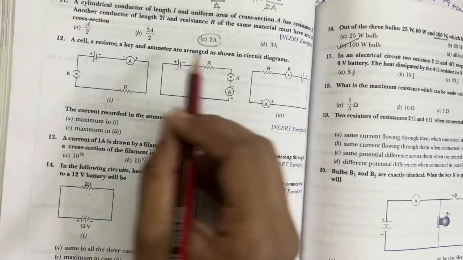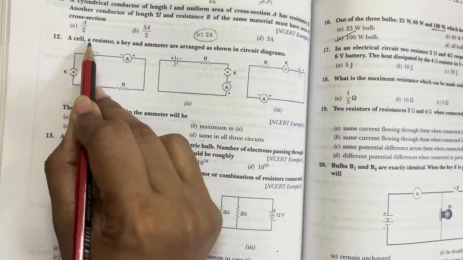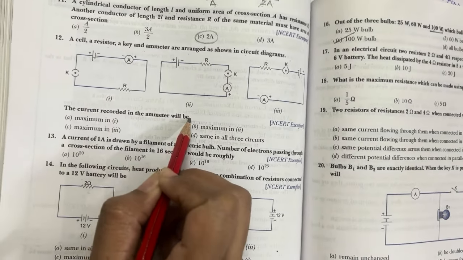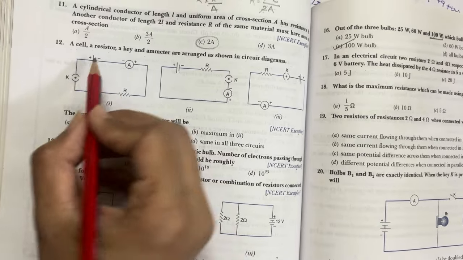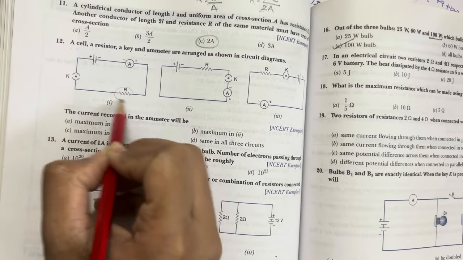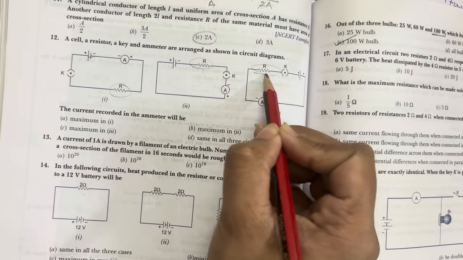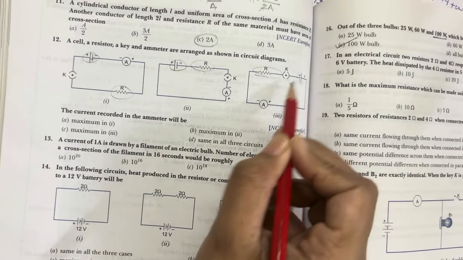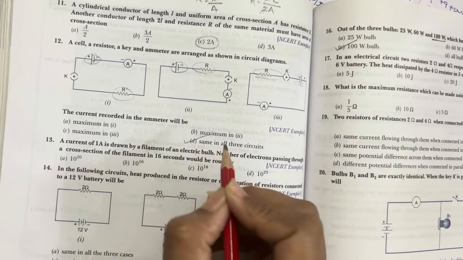Moving ahead to the next question, it says that a resistor, key and ammeter are arranged here. The current recorded in the ammeter will be, if you see, there is only one resistance and one battery, one voltage. So it is going to be the same in all the three circuits.